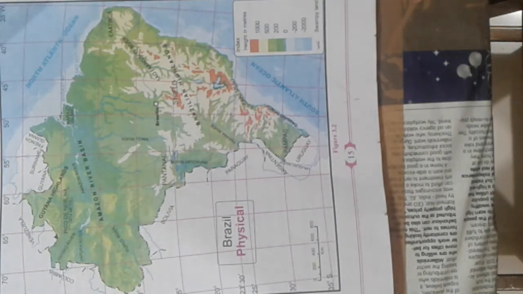Then, observe the third question. Observe the region with the altitude 500 to 1000 meters. That is the yellow region. Describe the locational extent of this region shown in yellow with reference to direction.